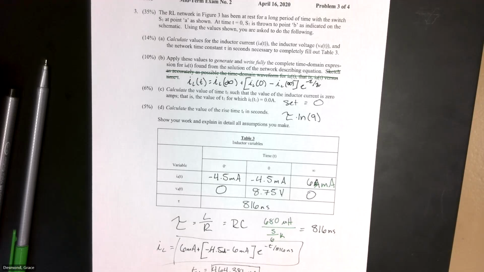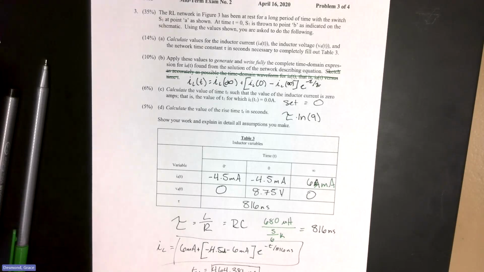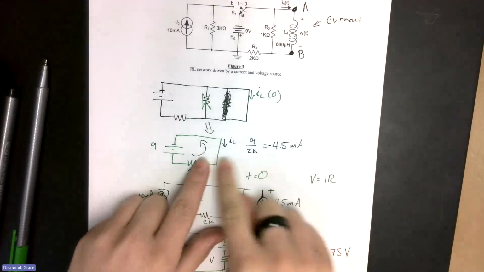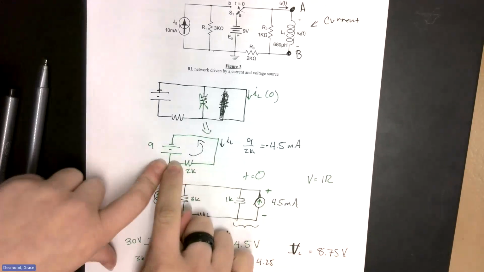I'm just curious as to why it's negative. The reason it's negative is, I have a million pages. It's the current of the inductor, what we defined the current of the inductor to be. So look at the direction of this battery.